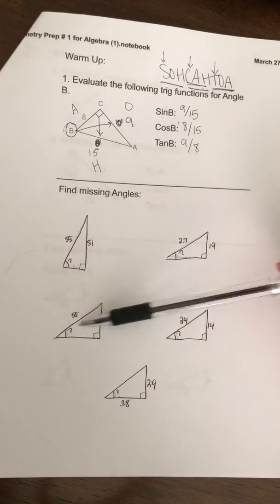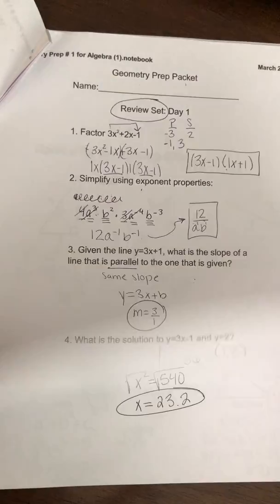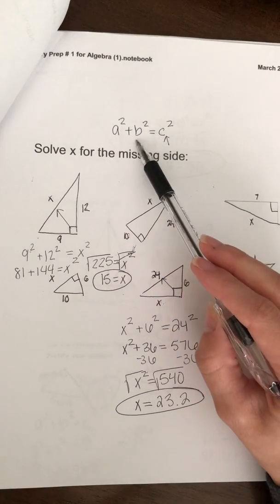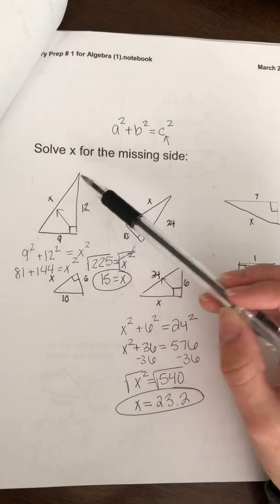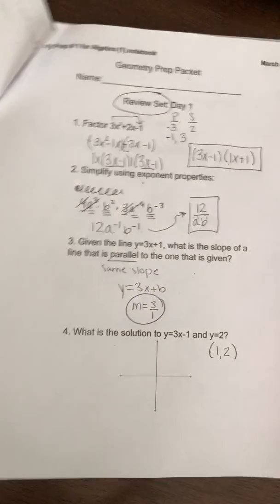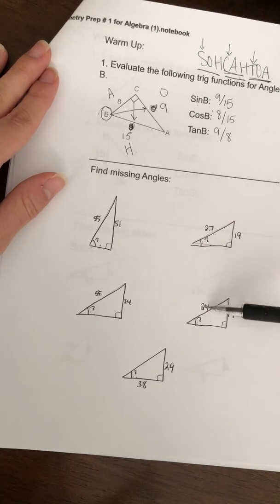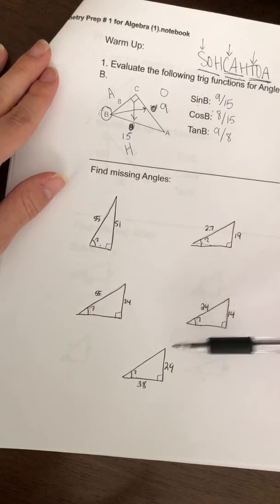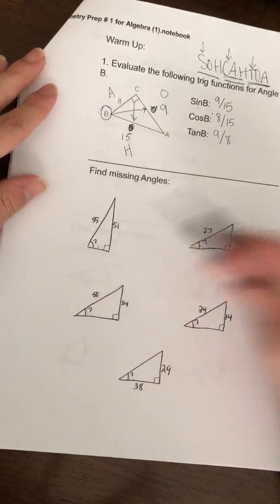So the first day we did this packet, we did Pythagorean theorem, the a squared plus b squared equals c squared, and that gave us the answer to one of the missing sides of our right triangle. I can't use Pythagorean here because we're missing an angle. Pythagorean only gives us a missing side, so I'm going to use SOHCAHTOA to find what the missing angle is.